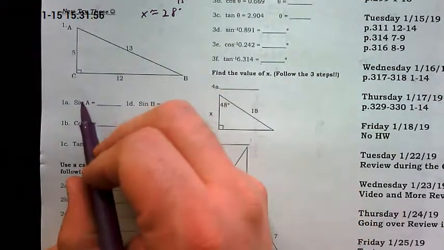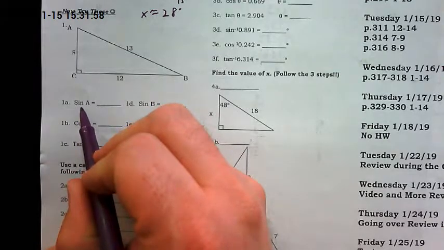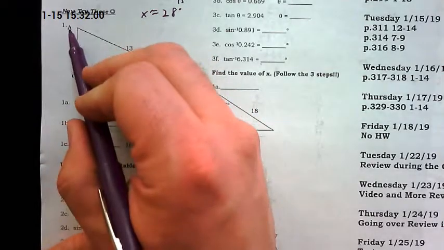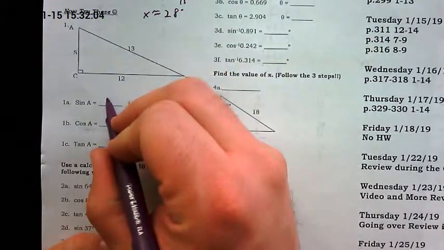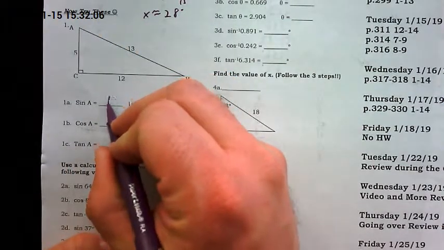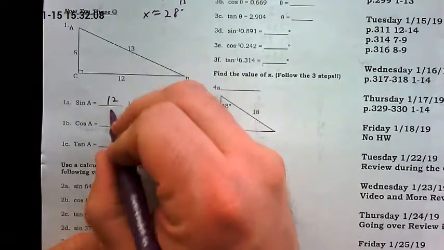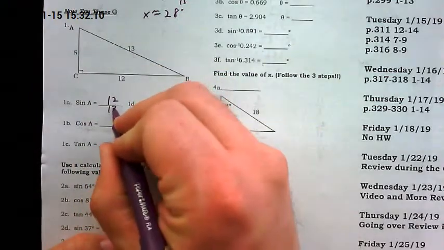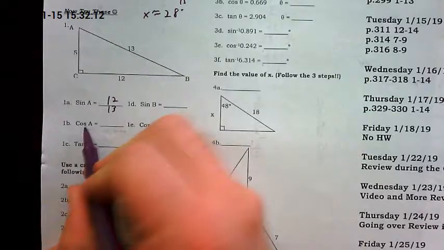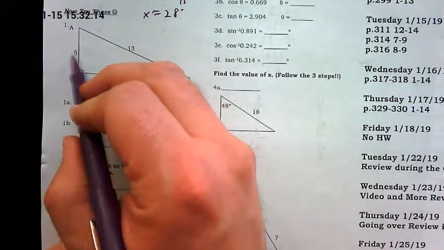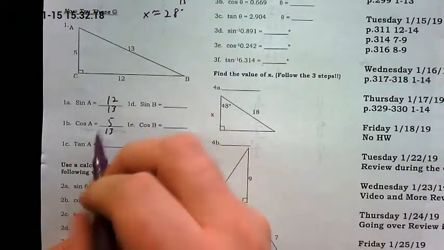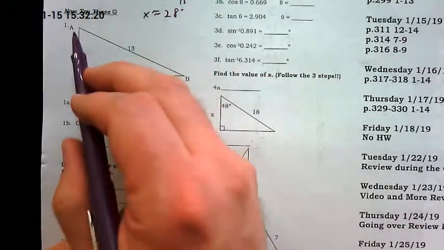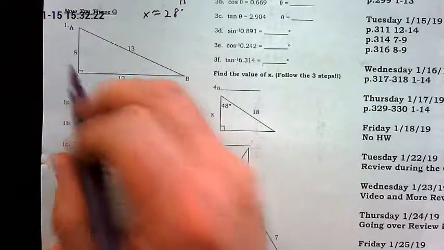So for sine of A, using A up here, sine is opposite over hypotenuse, so opposite of A is 12. Hypotenuse is 13. Then on cosine of A, cosine is adjacent over hypotenuse, so adjacent is 5. Hypotenuse is 13. Tangent of A, opposite over adjacent, so 12 over 5.